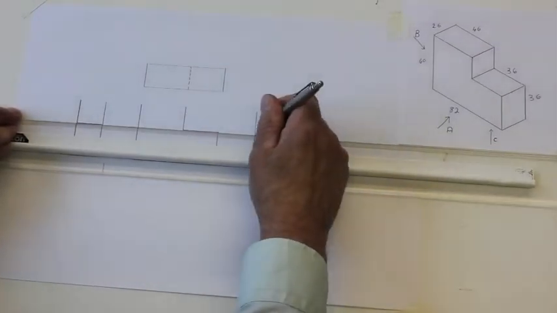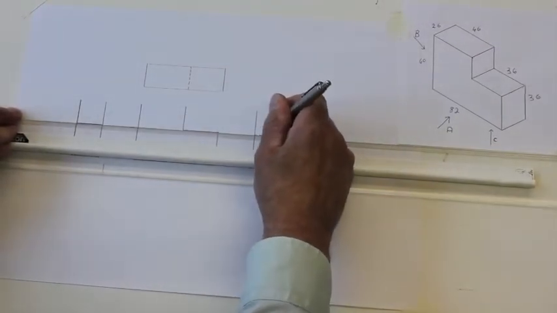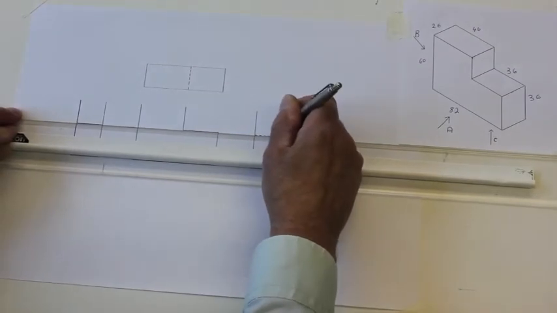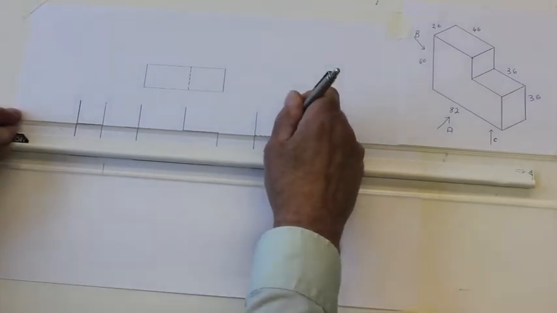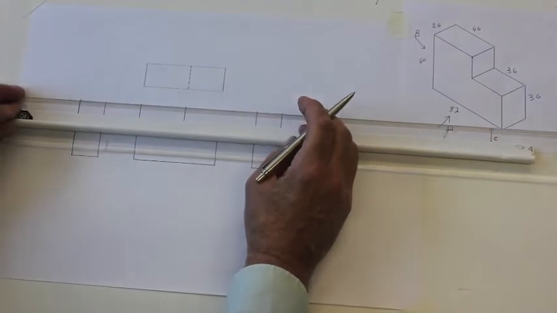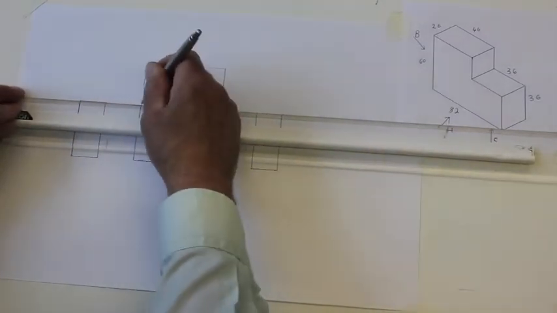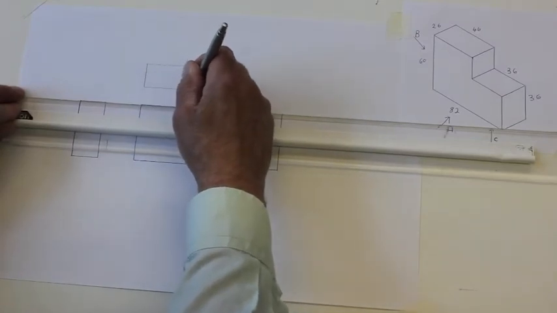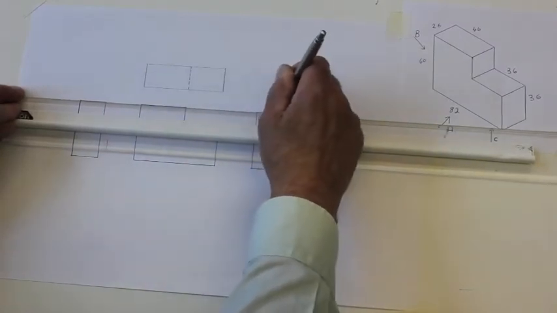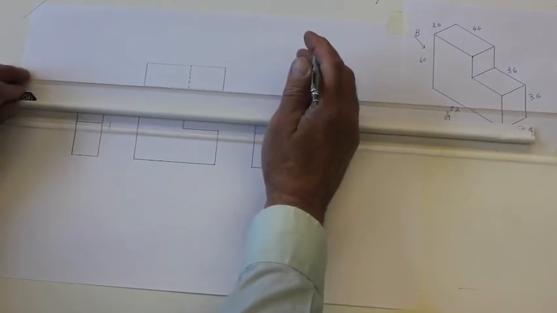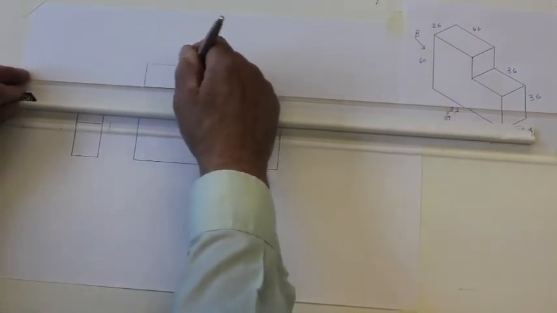This line, because we're looking at the other end, will be a dotted line. And finally, well, not quite finally, but across the top line, I'm going to put in a top line. And the final top lines at the top here, our plan.